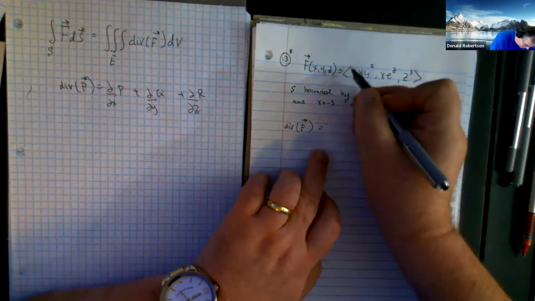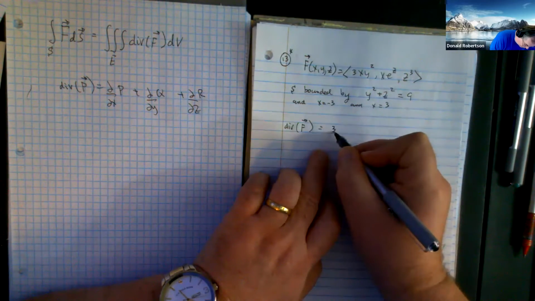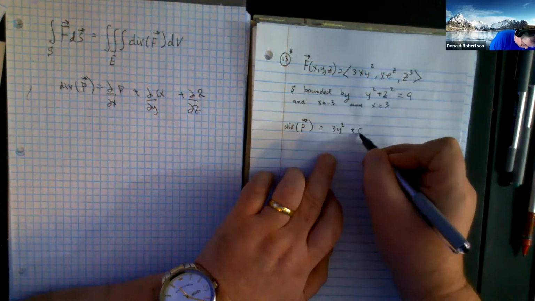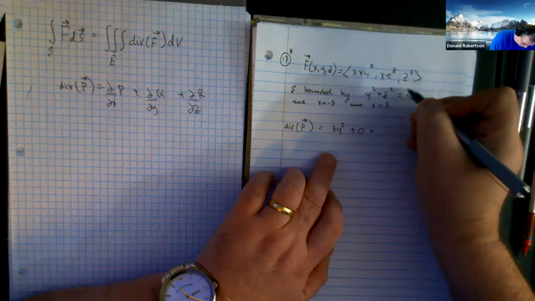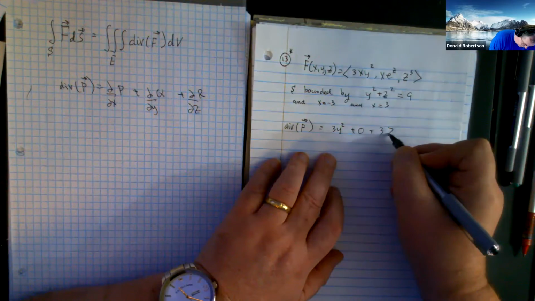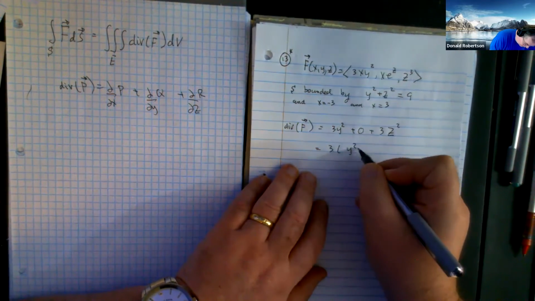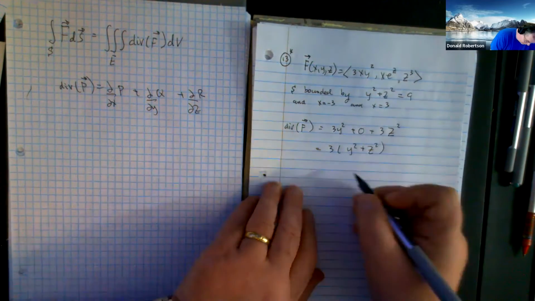Differentiate this with respect to x, and you get 3y squared. Differentiate this with respect to y, you get nothing. And differentiate this with respect to z, and you get 3z squared. And I'm going to call this 3 times y squared plus z squared.